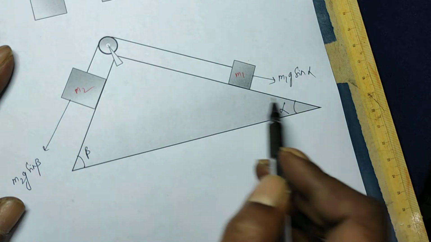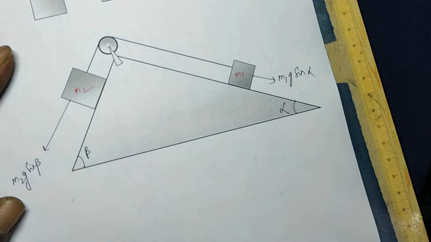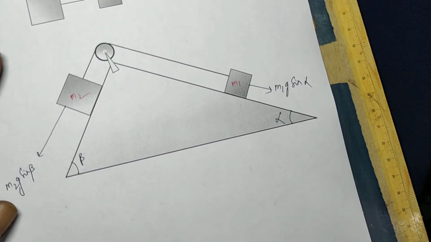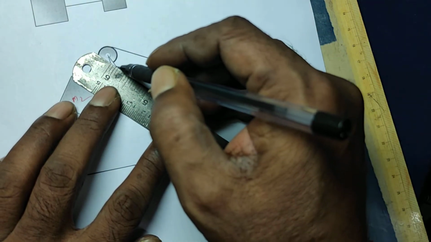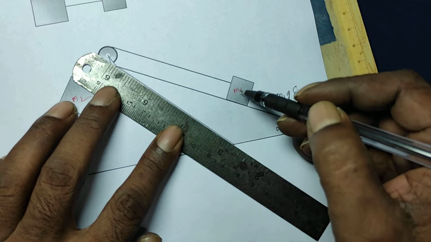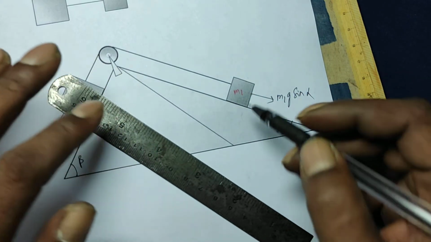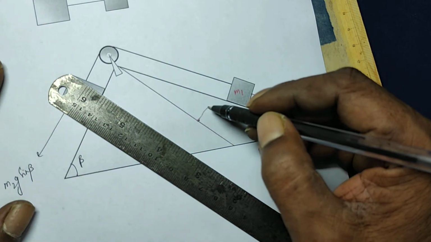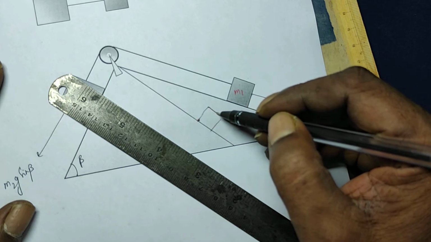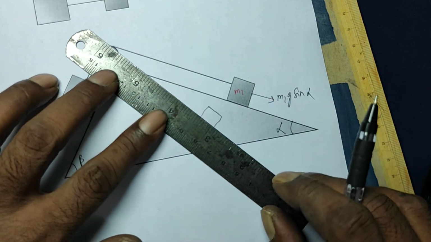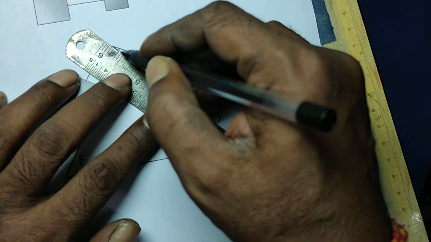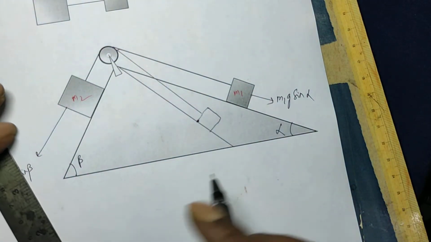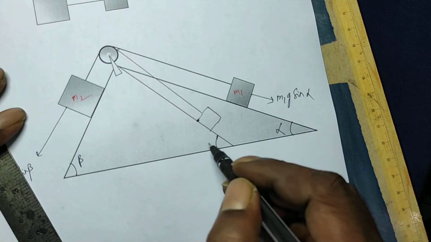Now suppose this side of the inclined plane is not like this, it is like this, then this mass is not here, this mass is here, and this angle is not the same alpha, this angle is alpha.